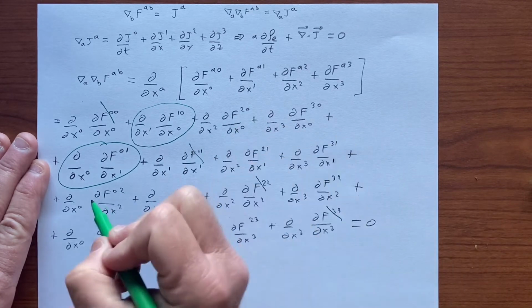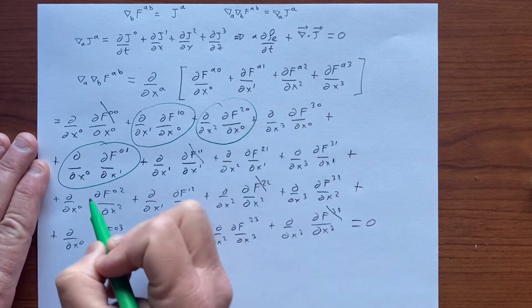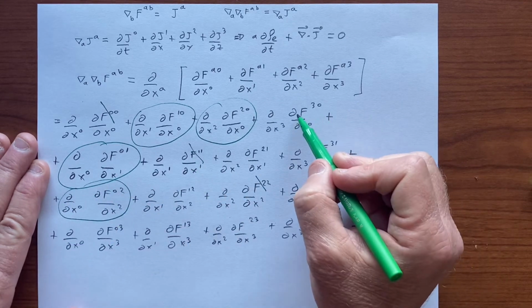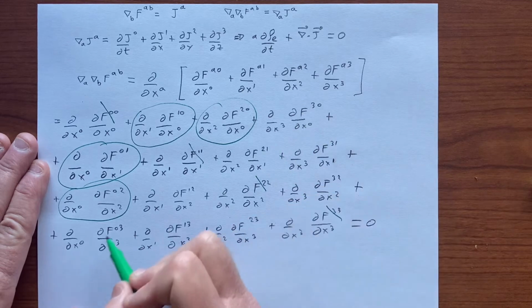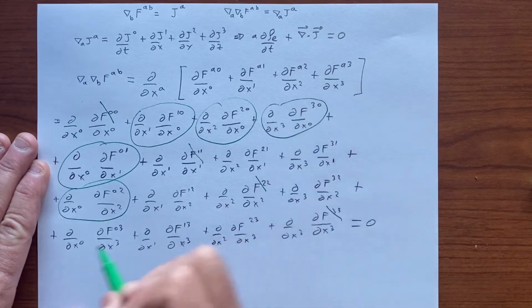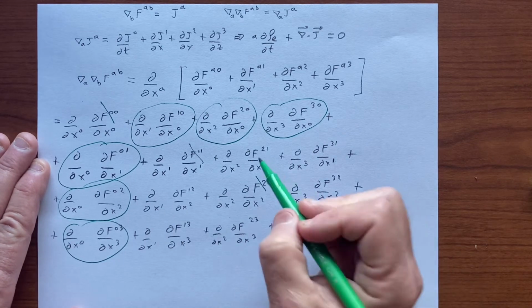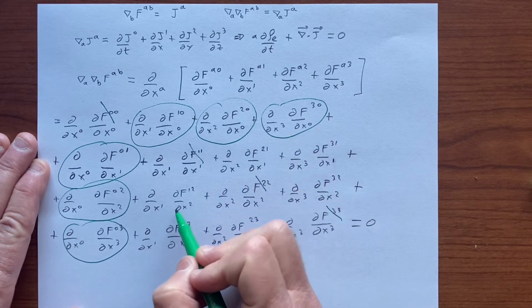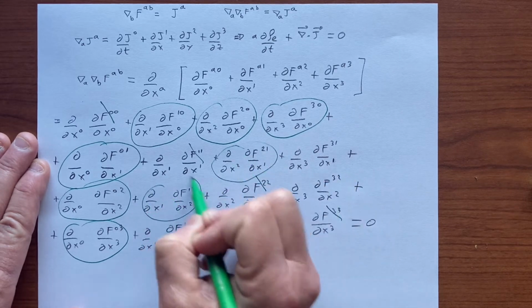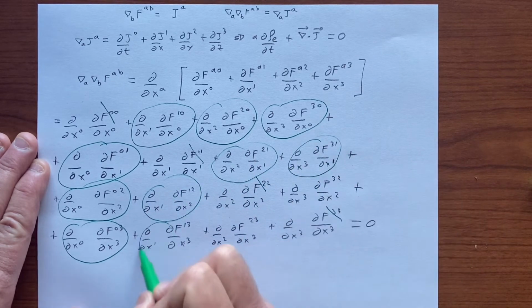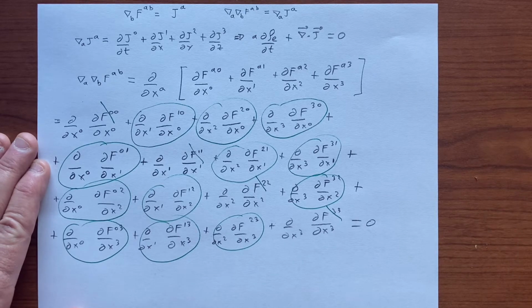Same thing is true here with this one, x0, x2. This one, F30 and F03. Same with that. And this one, F21 and F12 here, x1, x2. They cancel out. 3, 1, and 1, 3. This is an anti-symmetric tensor, and then there's a 3, 2, and 2, 3. And so the whole thing is equal to, in fact, 0.